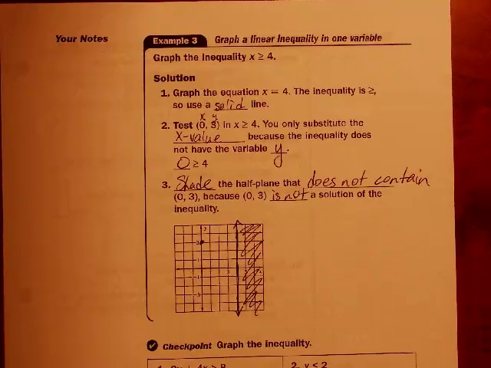Go ahead and do your checkpoints. Pause the video if you need to.